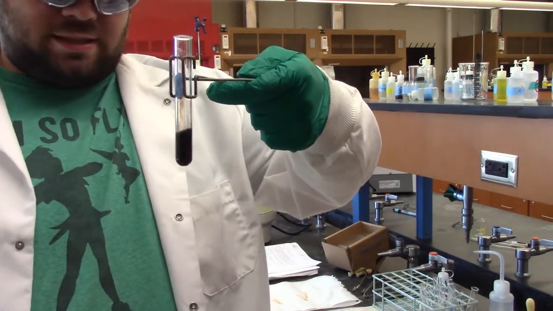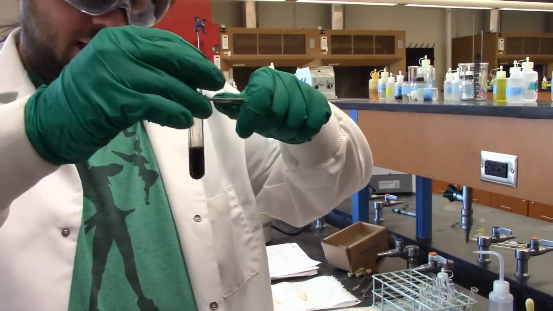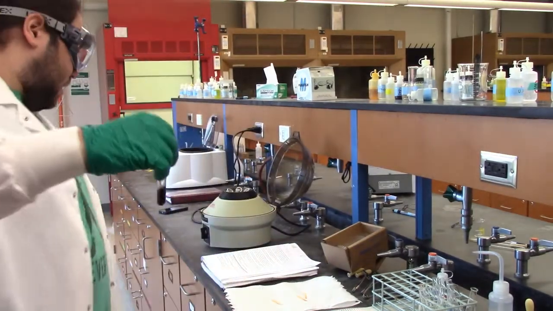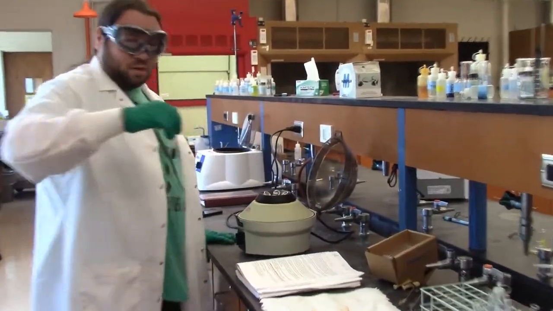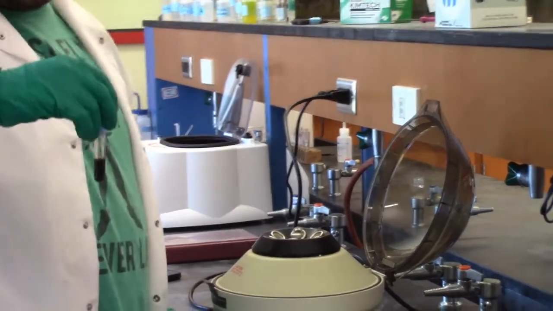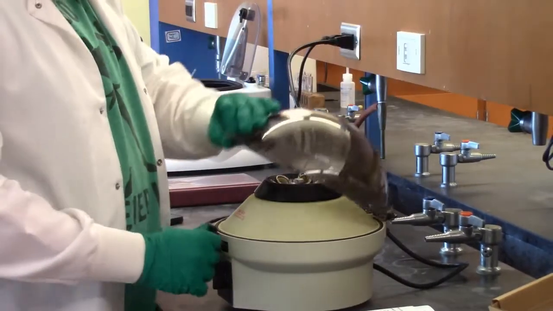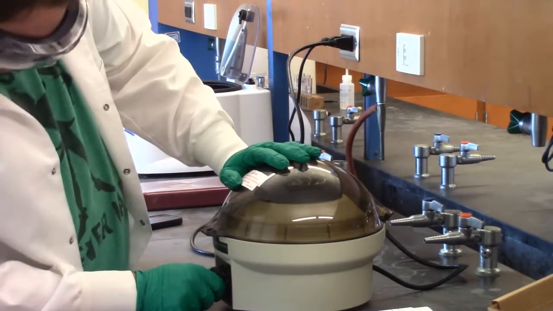So now we're going to put this in the centrifuge, and we're going to spin it down. That's cool enough for me to hold now. We'll centrifuge it for a handful of minutes. We're not going to make you sit there and watch the whole centrifuge process. So once I get this running, we'll do a jump cut to when it's over.